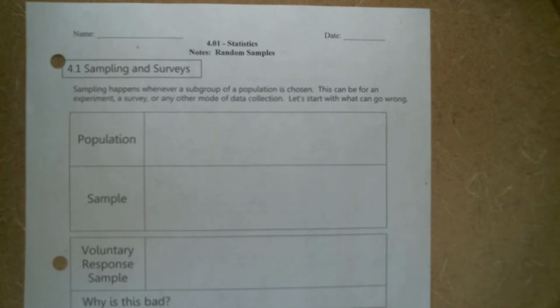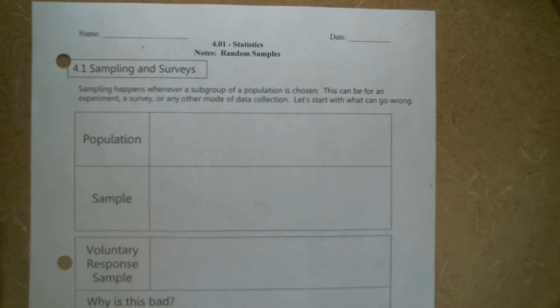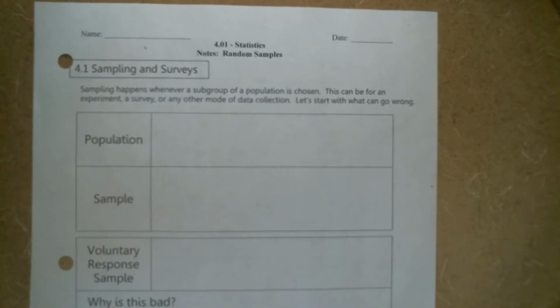So we're going to start here with just some basic definitions, and we're going to keep it pretty light because this is the first day and there's a break coming up. So I don't want to go too deep into anything leading into that.